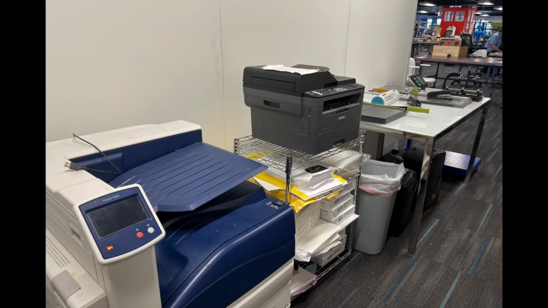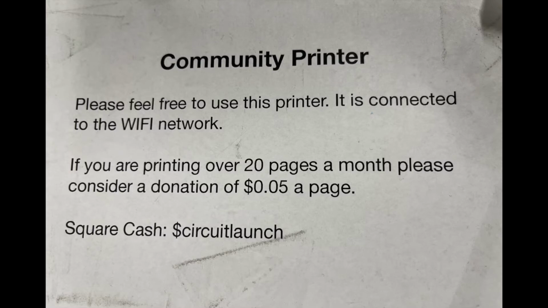You can use the printers that we have. We have a color printer that is 50 cents a print, as well as a black and white printer that is on the network. You can use that printer up to about 20 pages a month for free without worrying about it. If you are printing out large documents or many, many pages, think about a donation of about 5 cents a page for any copying services or large printouts so that we can make sure that we have enough supplies.